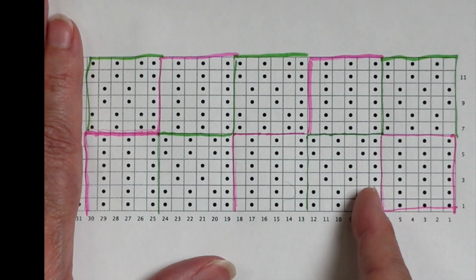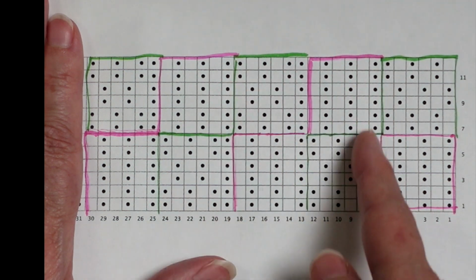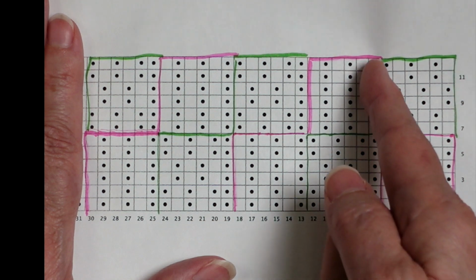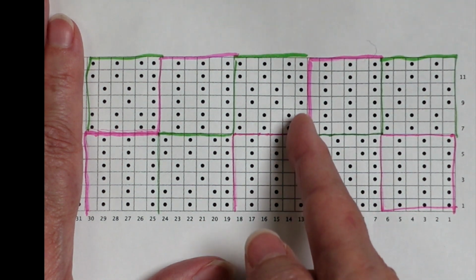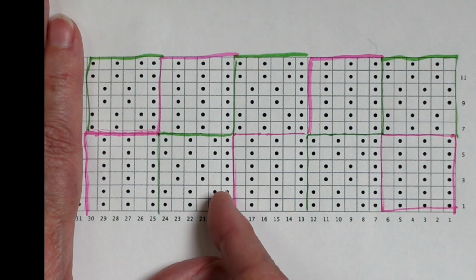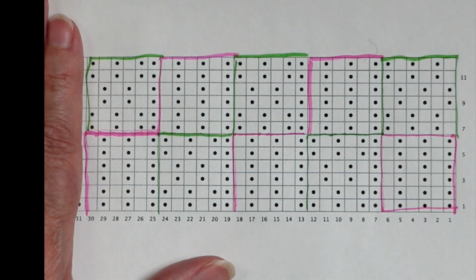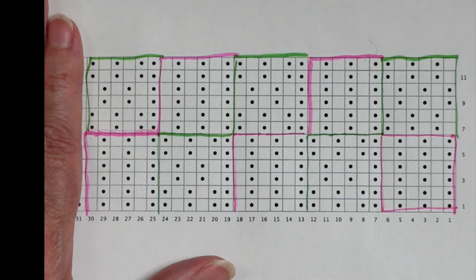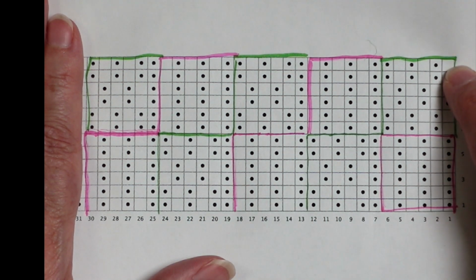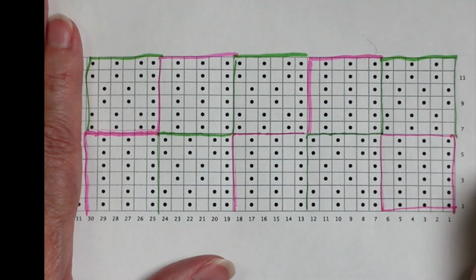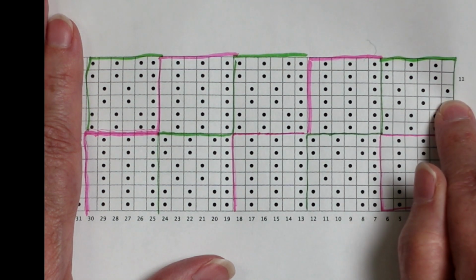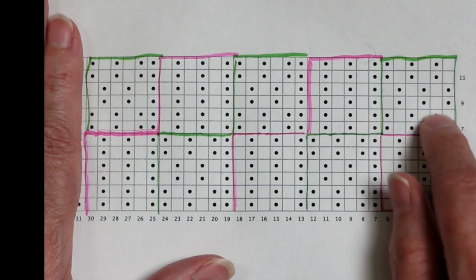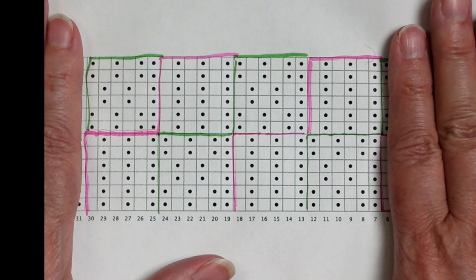Every time we start a new block, there's a complete column of purl stitches going up. So the first stitch is always a purl stitch, whether it's a ribbing or a moss stitch. So that's a vertical division between these blocks. And what we don't see is that column of purls right here in this one. So this block is not the same as all of the other green blocks. So this is the one that's different, and this is the one that we're going to take out.